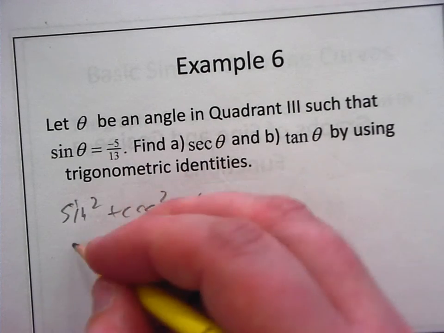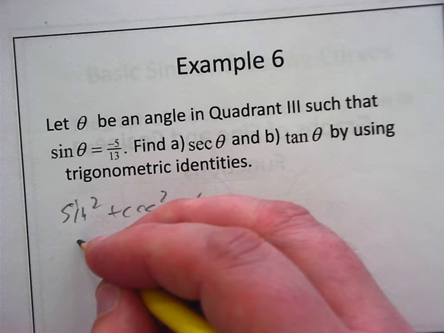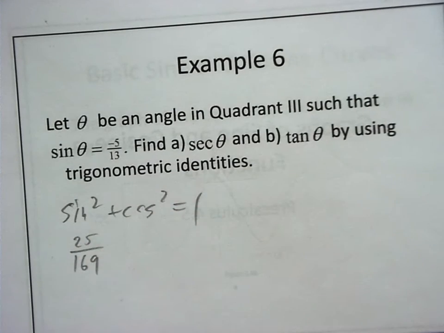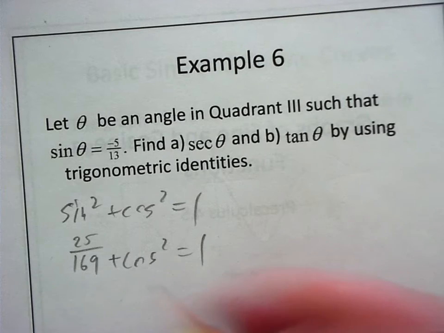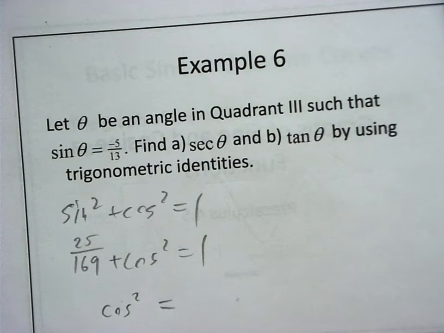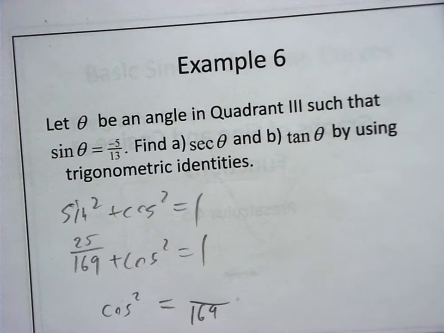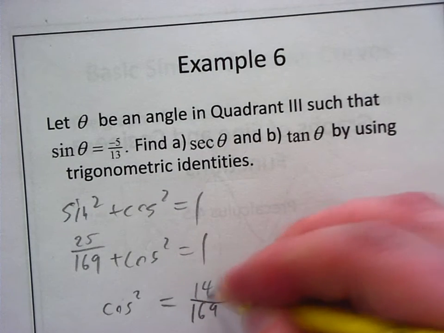Plug in negative 5/13. If I square that, I'm going to get what? Without the calculator. 25 over 169 plus cosine squared equals 1. Subtract the 25 over 169 from both sides. You're going to get 169 minus 25 over 169, which is 144 over 169.